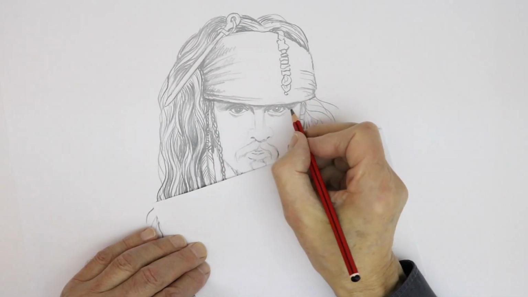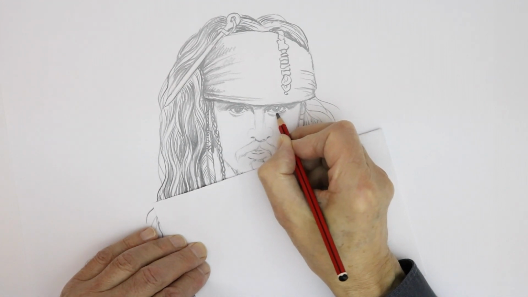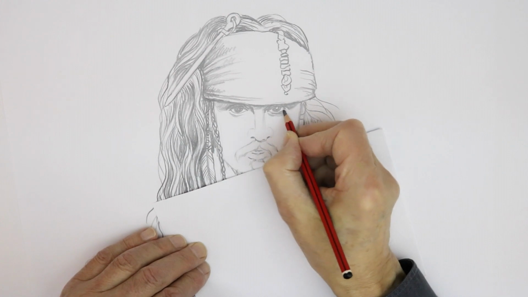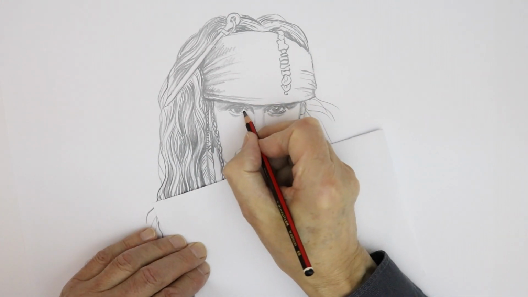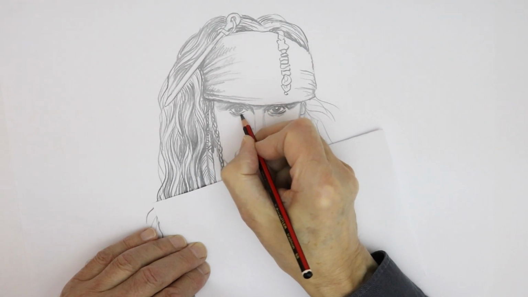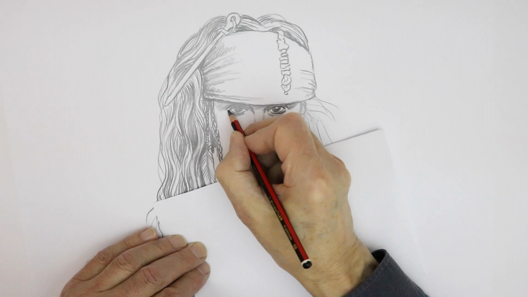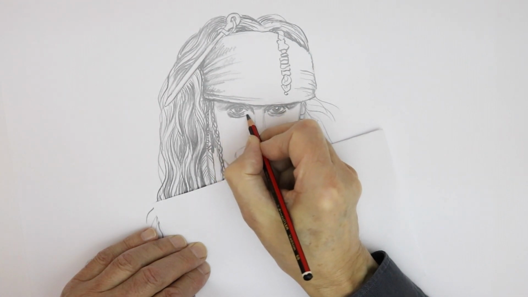And of course, under his eyes is quite heavily dark as well. You get a dark line coming in parallel to that line there. And also underneath the eye there.